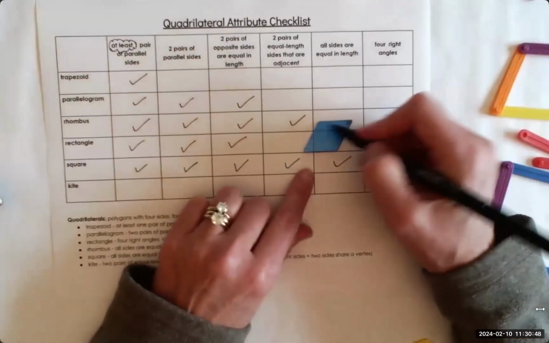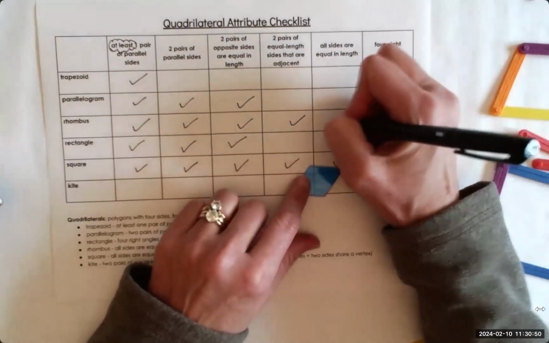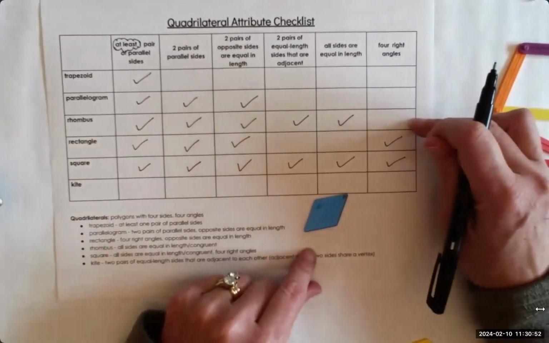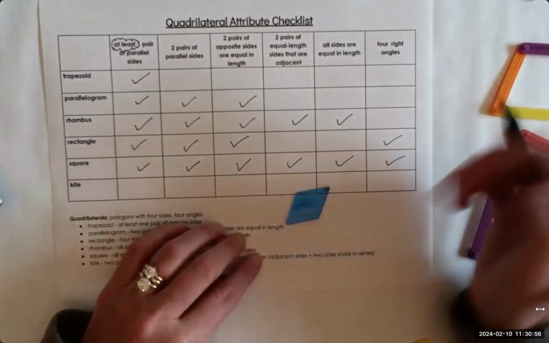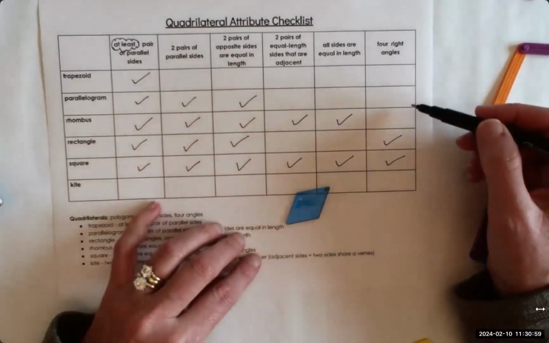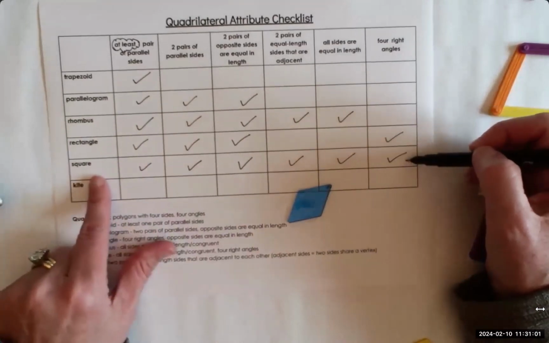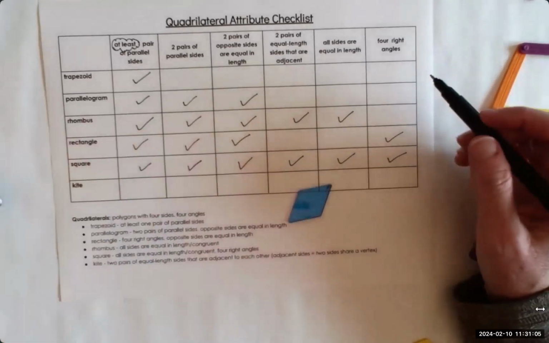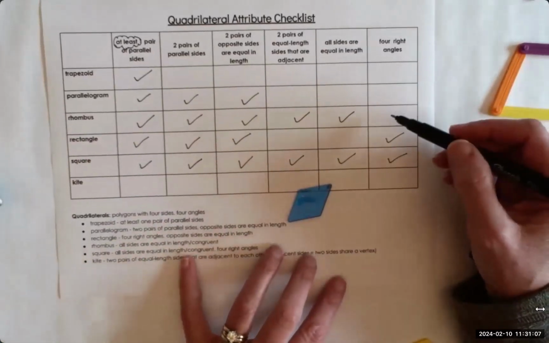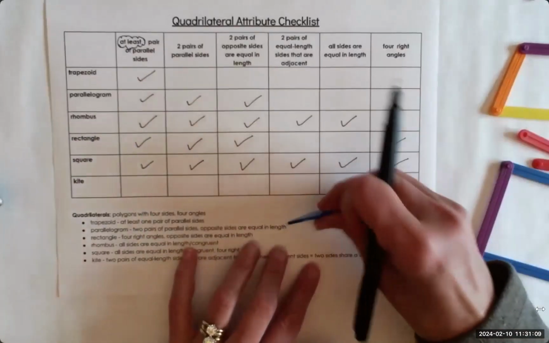A rhombus has all equal sides. It does not have any right angles. So thinking about a square and a rhombus, they are very similar. The only thing that's different is a square has right angles. Your students are going to have to be able to use a checklist or reason through the attributes to be able to classify these polygons.